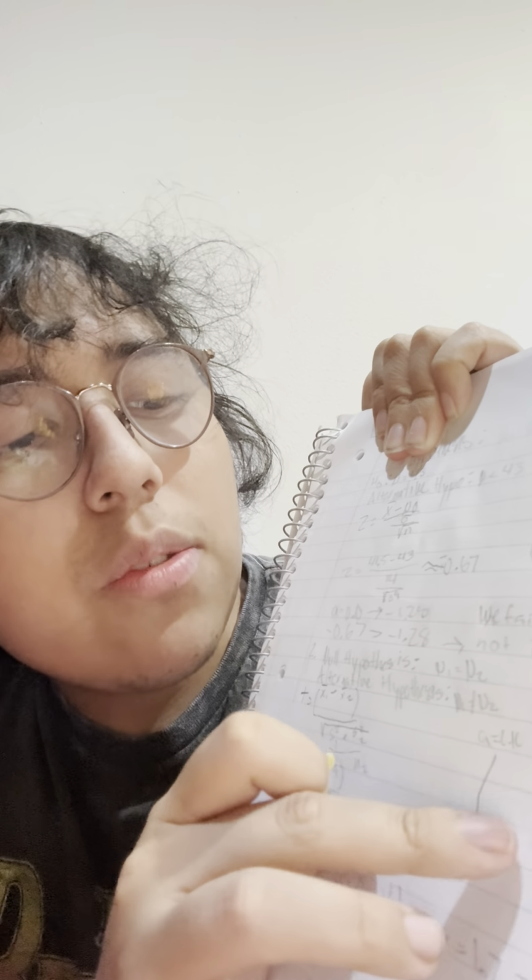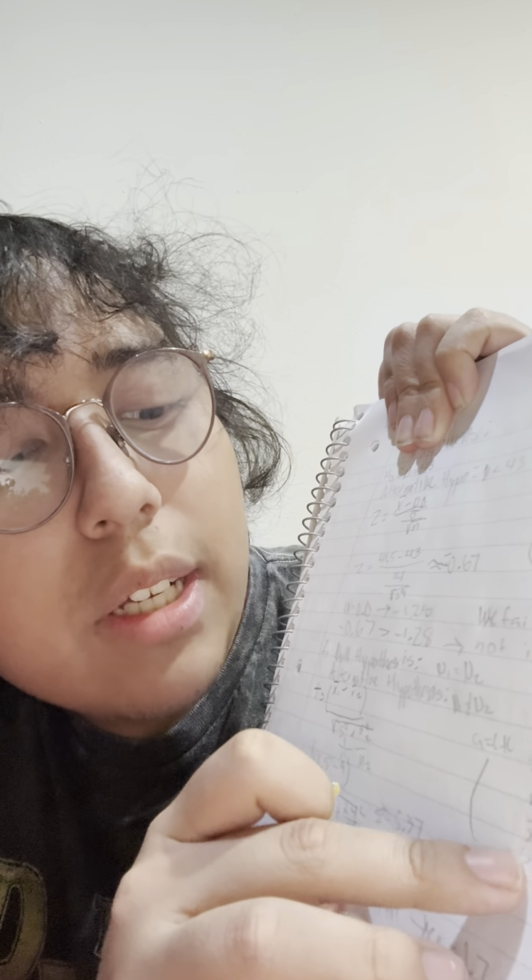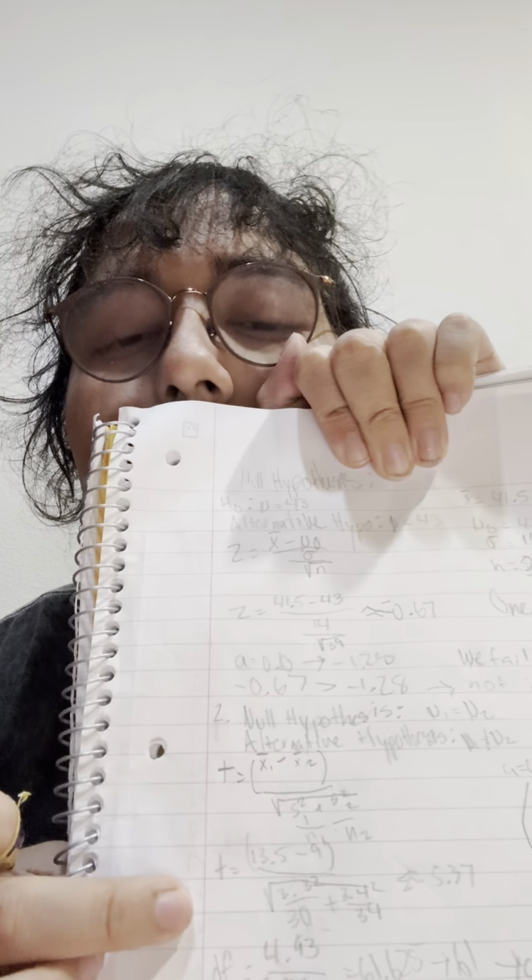Here you can see I have n1, x1, s1, n2, x2, and s2. Plugging into that equation gives us our t-test value of 5.37, and with that we can find the degrees of freedom, which is 4.93 divided by 0.008, which gives us 61.625, which is 61.